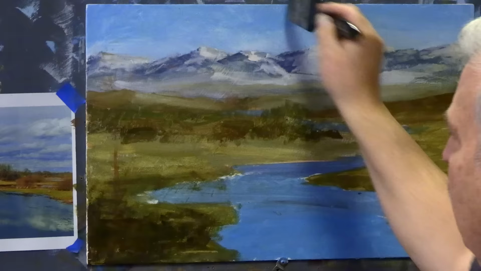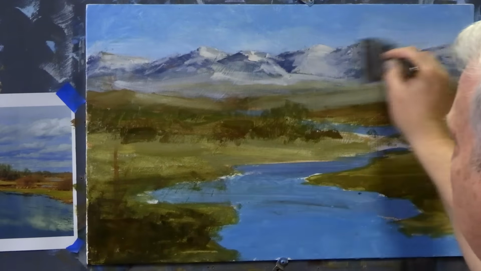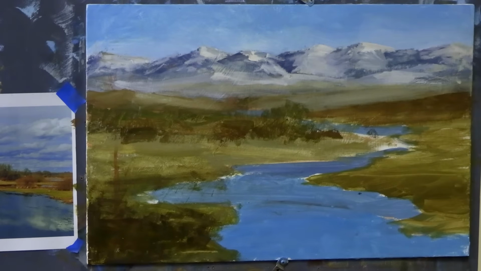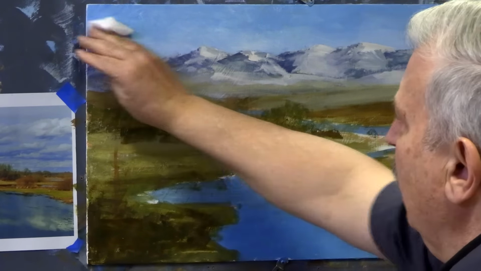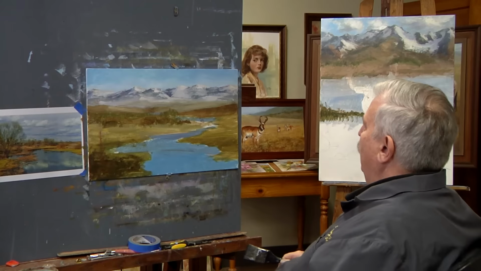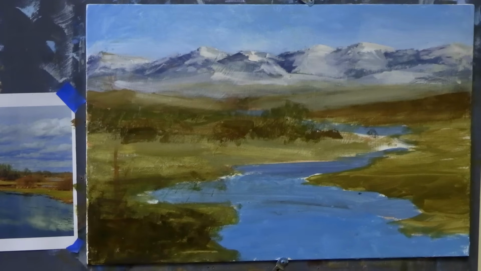And extender will keep it wet for a few minutes as I work a few things into the painting. I don't want a ton of it on the surface, so I'll wipe some of that down there, okay? And then I'll decide how far back I want to push something, and whether I want to take one of those peaks up a little bigger.